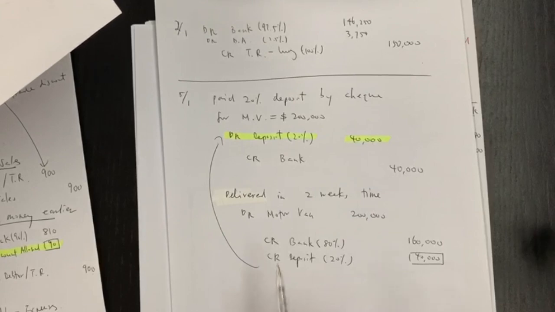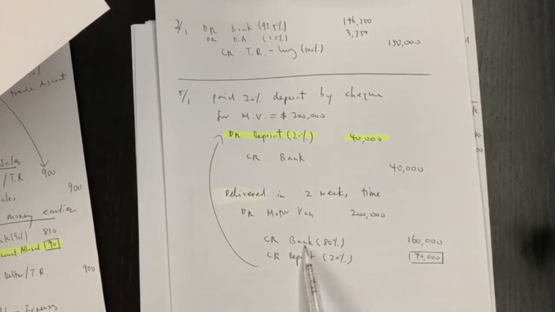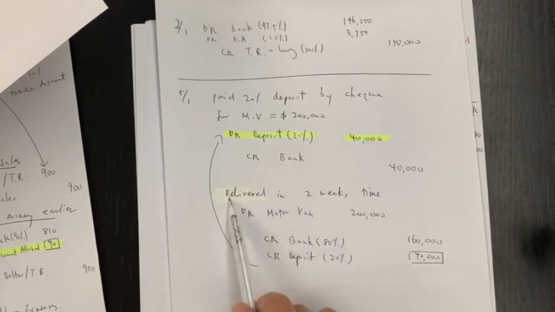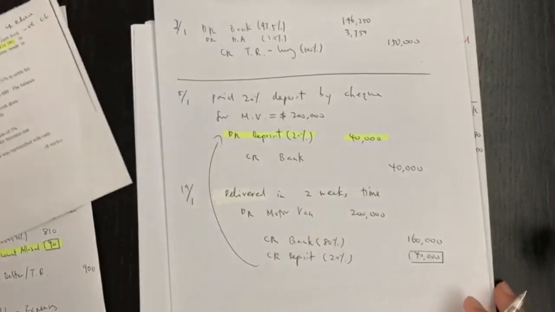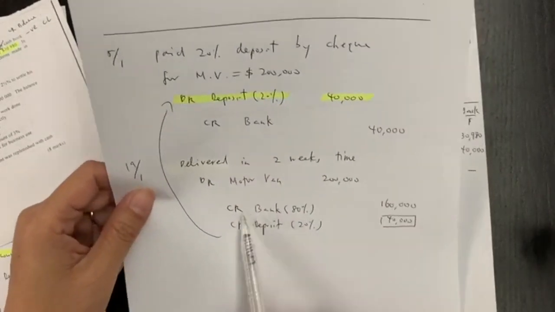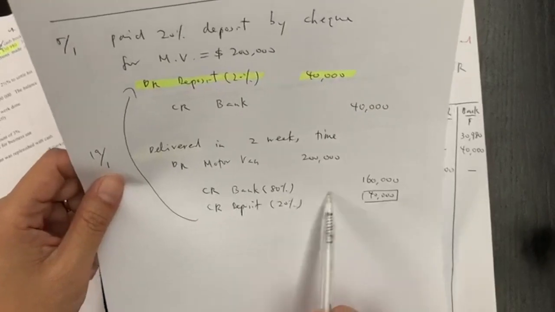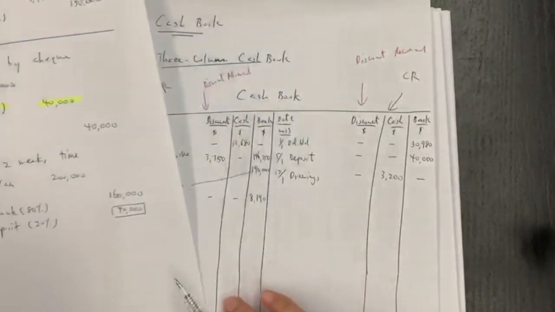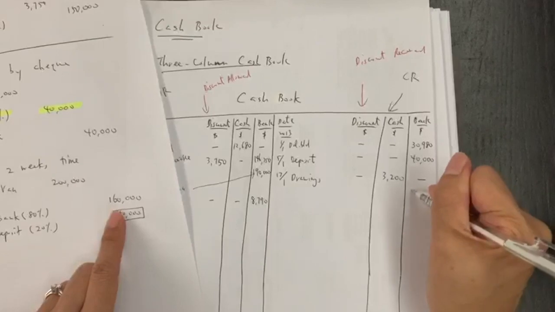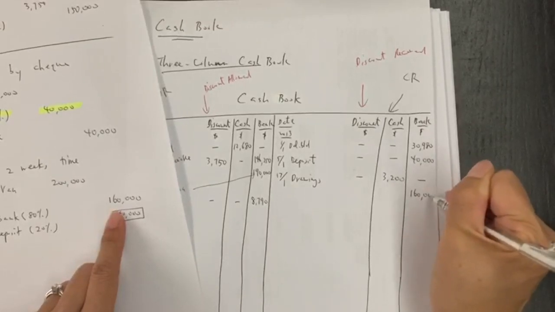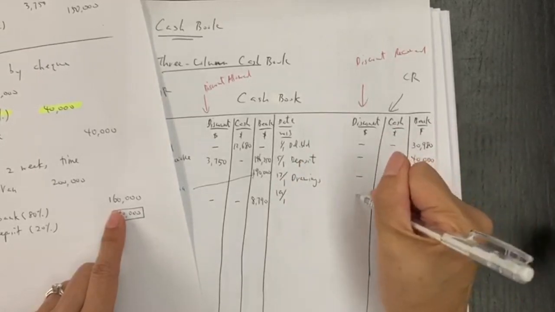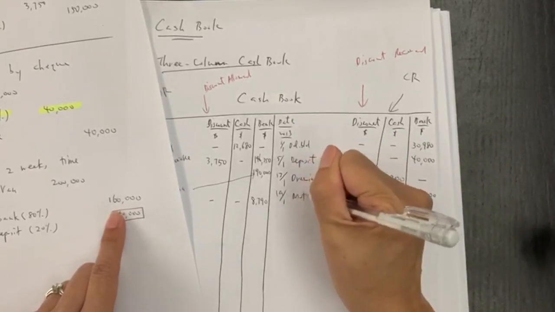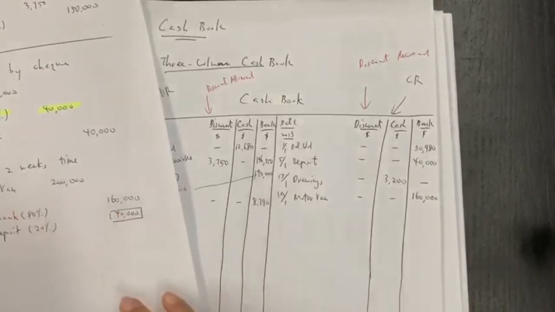Okay, so pay the remaining when we have the motor van received it. So the transaction for this will be on 19th of January. So what is the transaction and the posting? So I need to credit bank this much, credit bank. So 160,000 here, and the date on 19th of January. And the reason is motor van. Okay, this is it.